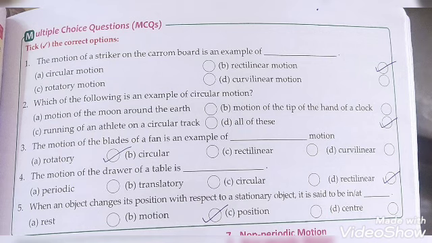When we play carom board, we use the striker. And what type of motion is shown by that striker? It's quite fast, and the striker moves exactly in a straight line. In whatever direction it is moving, it will go in a straight line. So the movement is forward and in a straight line, and such type of motion is known as rectilinear motion.